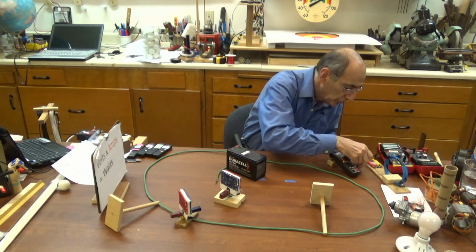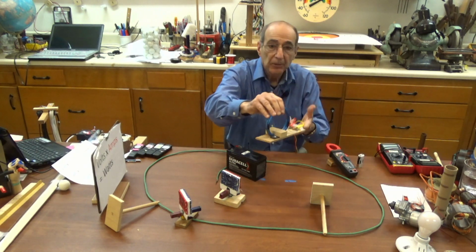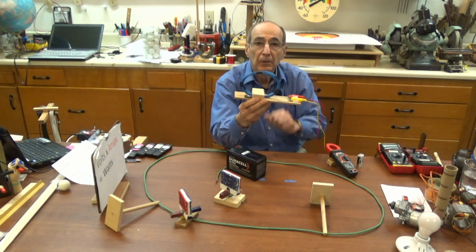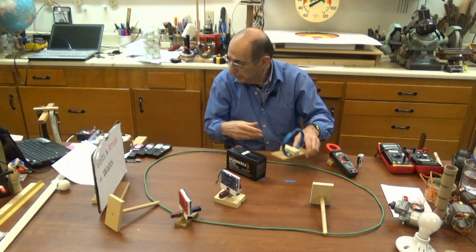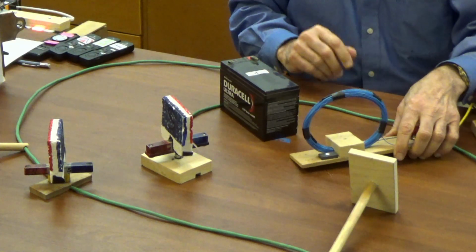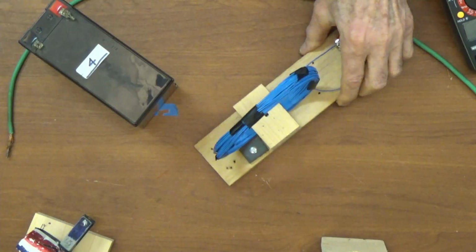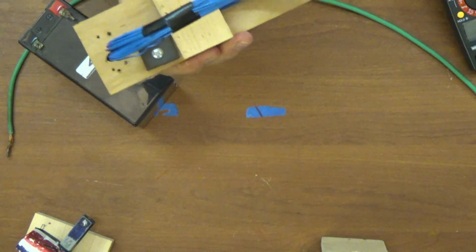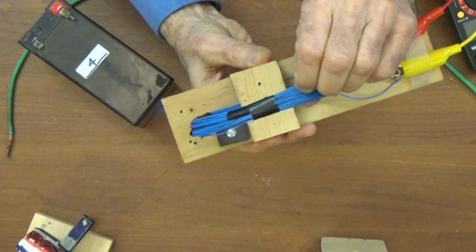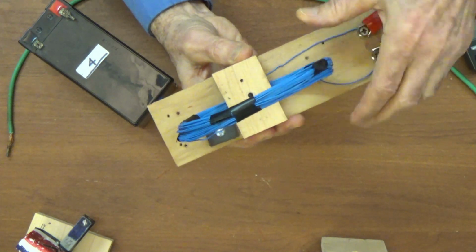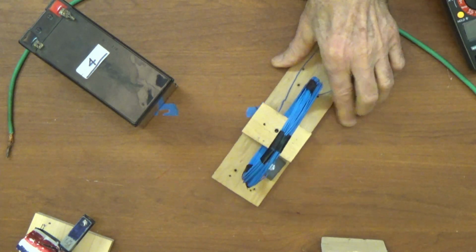Now I have a situation here. I have a device that has 50 turns. Okay? Let's see if you can get a little close up. There's 50 turns here. In fact, you can see how skinny that wire is. There we go. Skinny little wire. There's 50 turns.